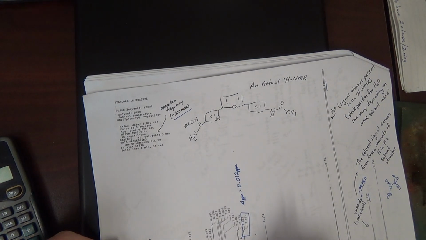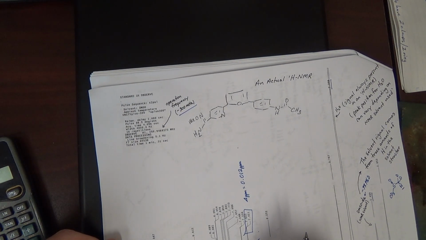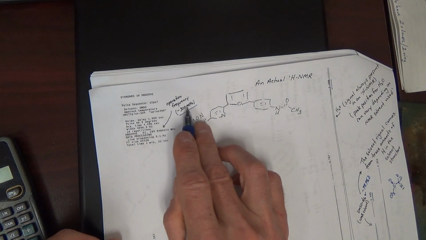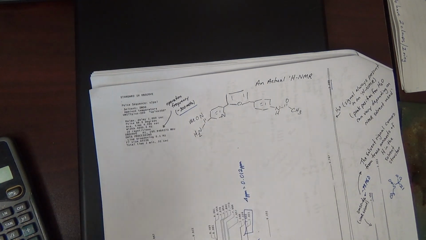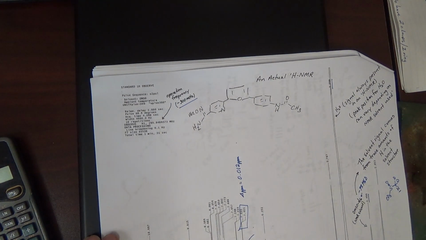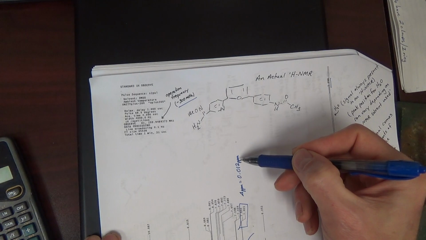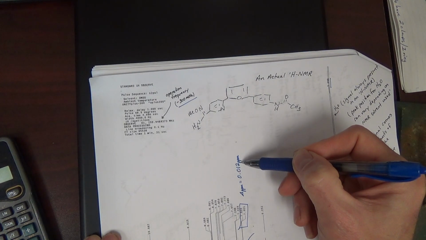500 megahertz is sort of the top entry level. 800 megahertz effectively means a bigger and bigger magnet. It leads to greater sensitivity. We'll talk more about that. But as this changes, ppm would change if your J values were given in ppm.